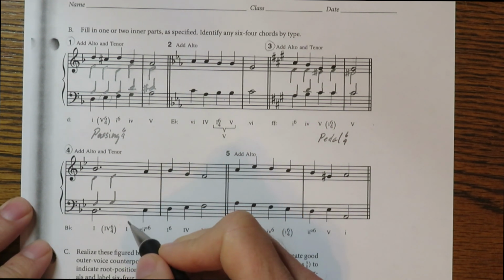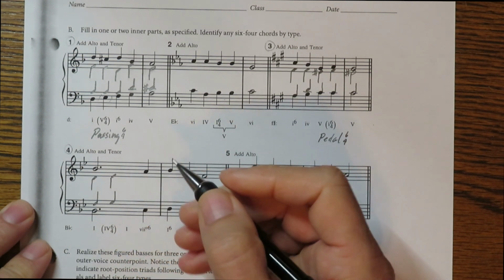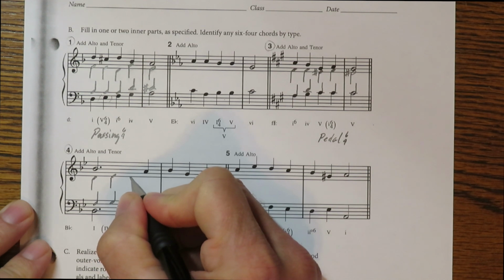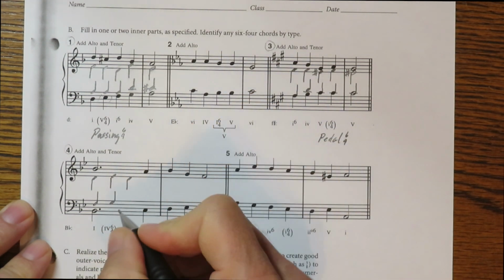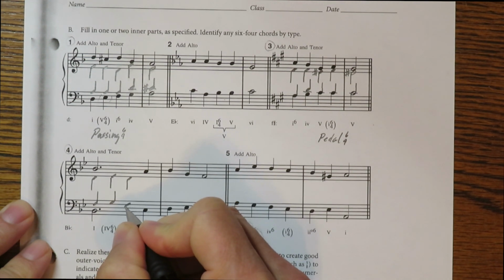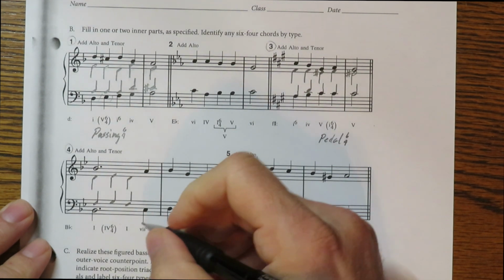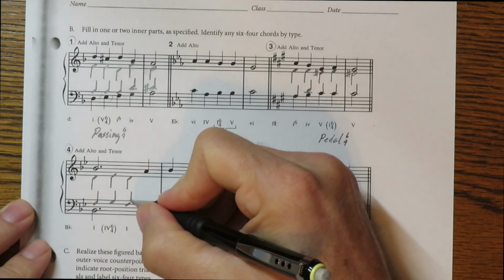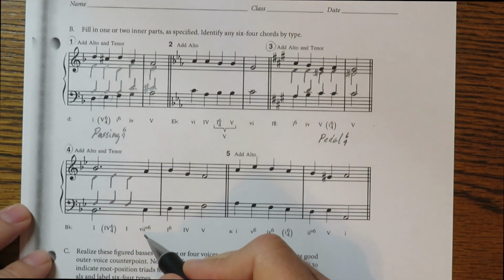And back to the 1 chord. So we can just move these notes right back where they were. Nice and easy. And so we're on the 7 diminished 6.